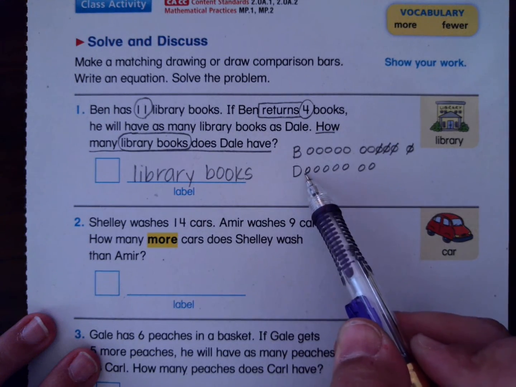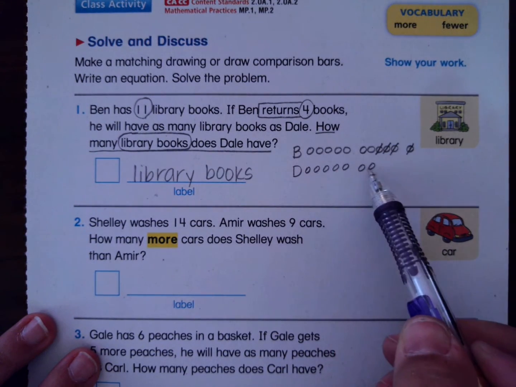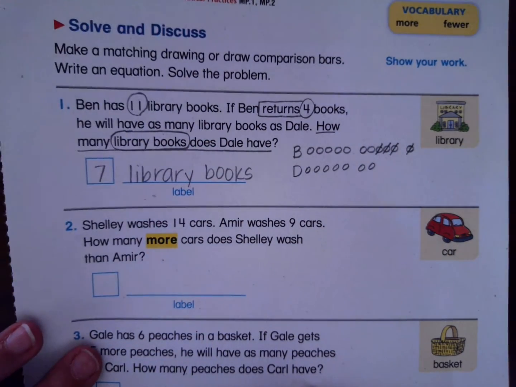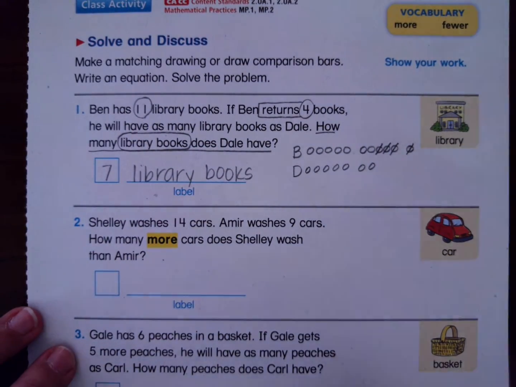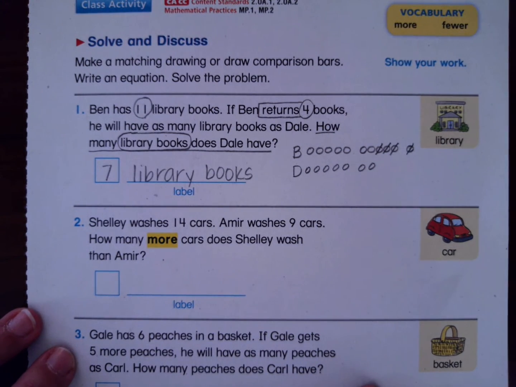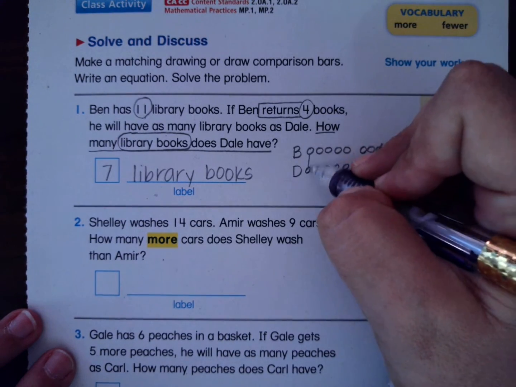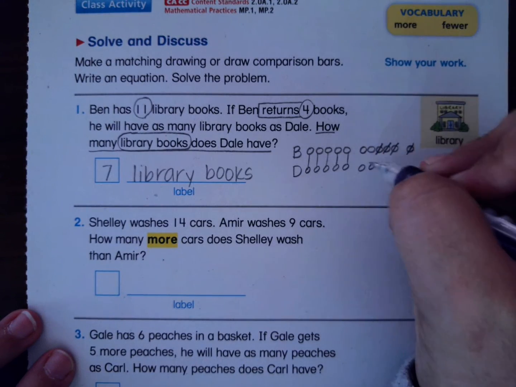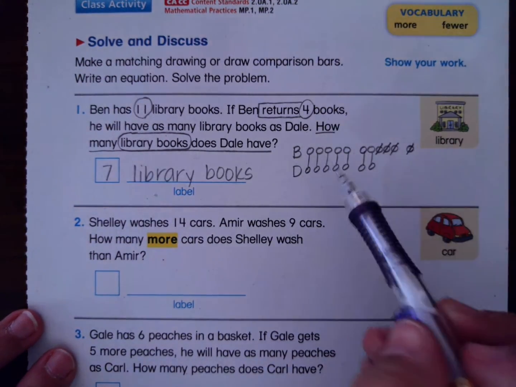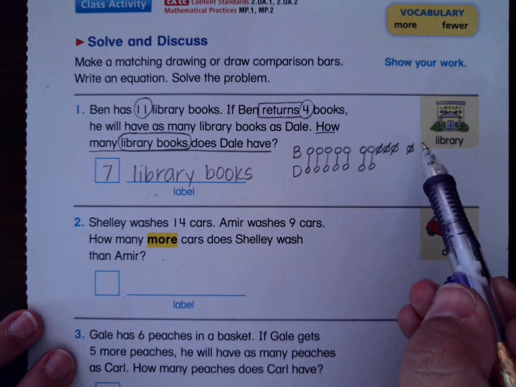So if I count 1, 2, 3, 4, 5, 6, 7, then I know that Dale has 7 library books, because Ben had 11, he got rid of 4, and now he has the same as Dale. Like I said, this one's kind of a weird matchup drawing. You could draw your lines like this, but I would rather just draw my 11 circles and cross off 4.